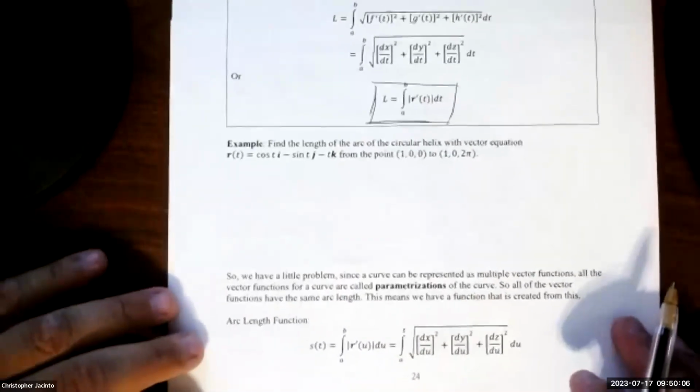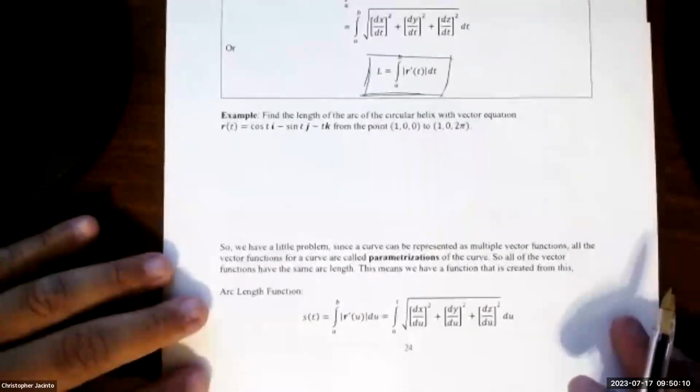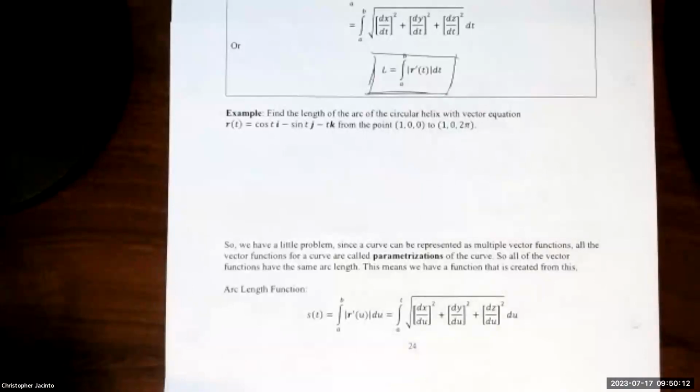Now, since we have an equation for length of curves, let's apply it. Find the length of the arc of the cylindrical helix with the vector equation r of t equals cosine t, sine t, and t from the point (1, 0, 0) to (1, 0, 2 pi).